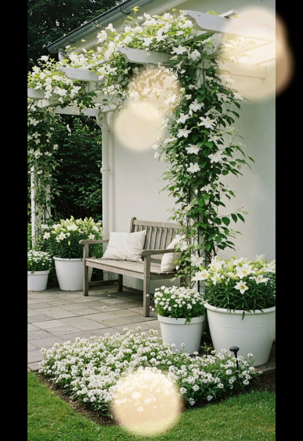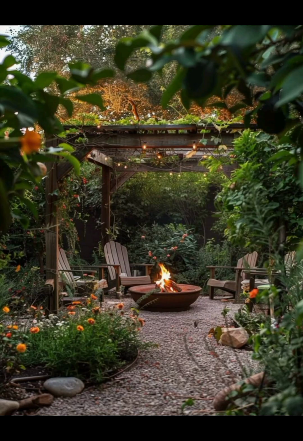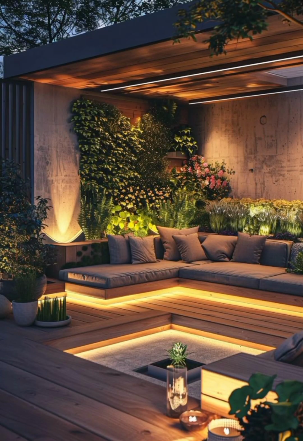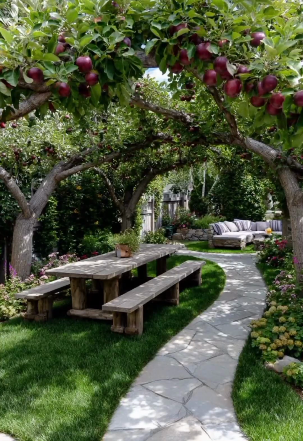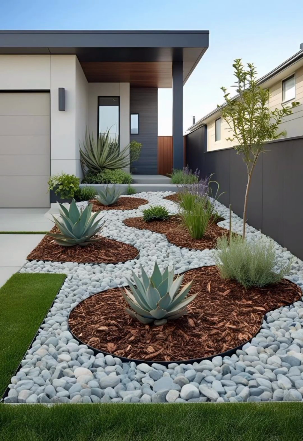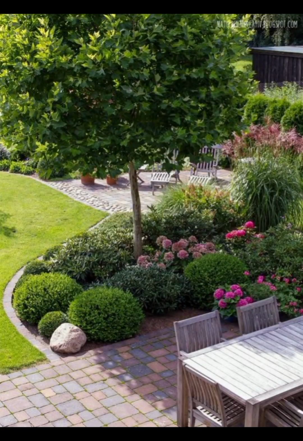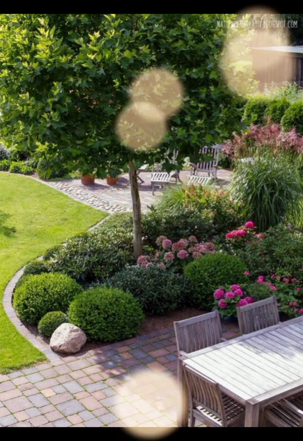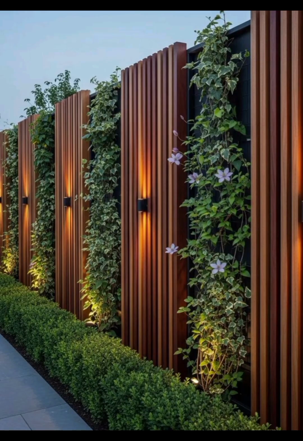Determine the purpose of your garden, whether it's for relaxation, entertaining, or growing plants. Site analysis is another aspect which you have to evaluate. Assess your garden's location, considering factors like sunlight, soil quality, drainage, and climate.